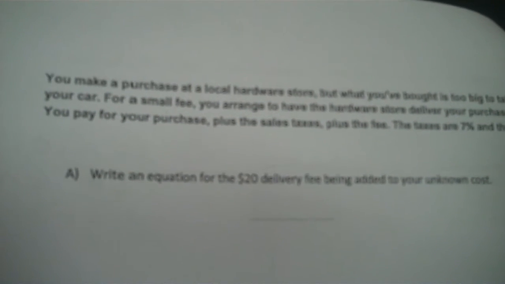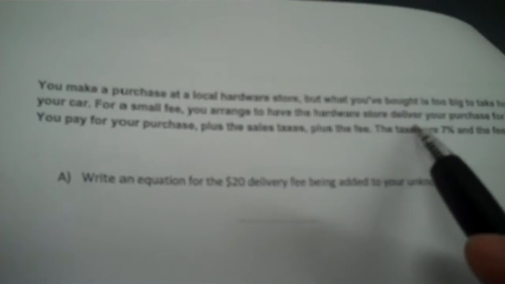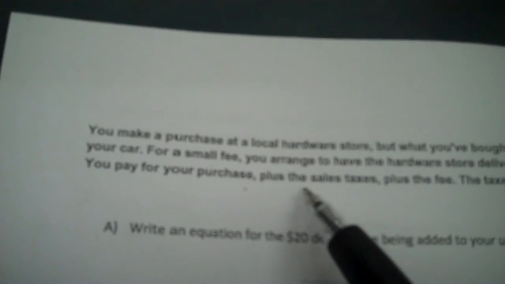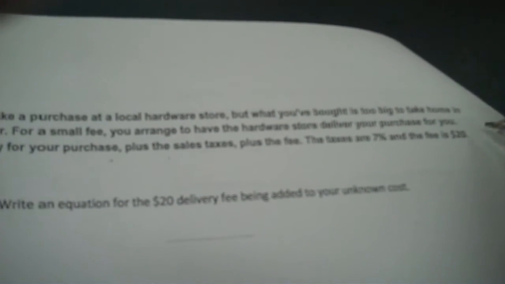Okay, and I got 4 more here to do. Okay, you make a purchase at a local hardware store, but what you found is too big to take home in your car. For a small fee, you arrange to have the hardware store deliver your purchase for you. You pay your purchase price plus sales tax plus the fee. Taxes are 7% and the fee is $20. Okay, cross out A and B, don't do those.